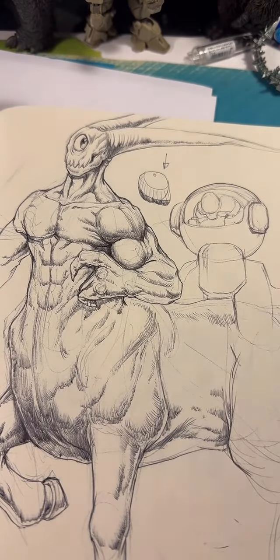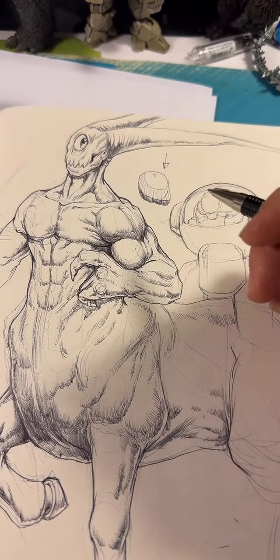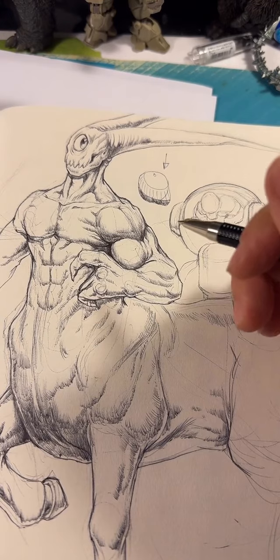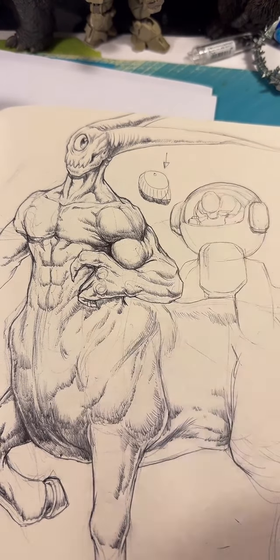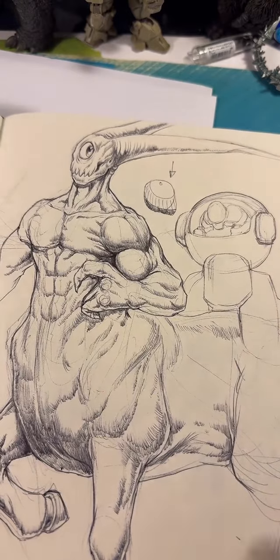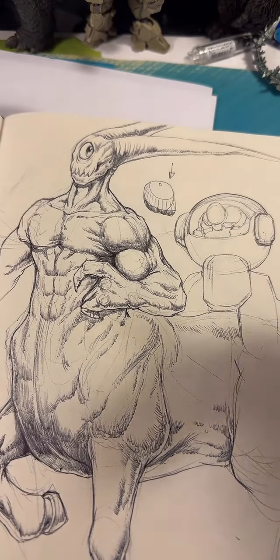Hey, how's it going? Today we're going to go over rendering and some simple ways to render. I'm going to teach you how I render in ballpoint pen and the easy way to do that. So let's talk about this.